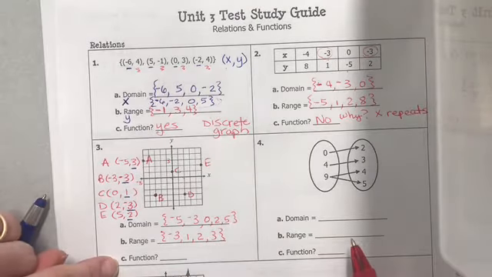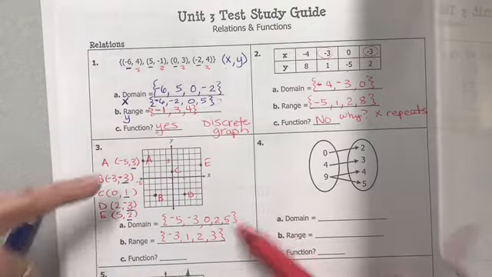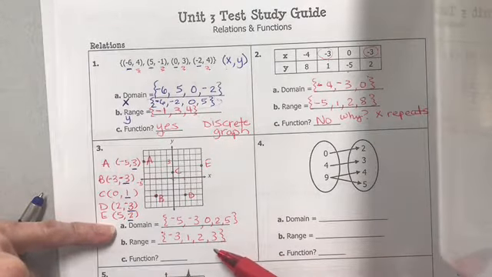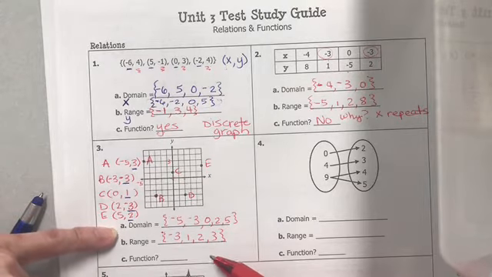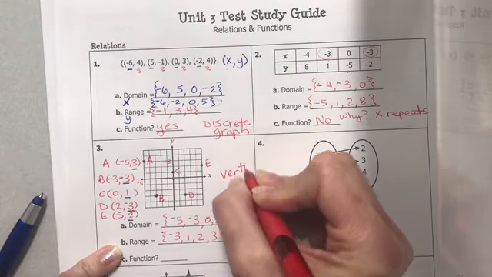And then we're asked, is it a function? So there's two things you can do when it asks you that. If you already have your points listed, you only look at your x values. And if your x repeats, it's not a function. But there's another thing that you can do with the vertical line test.